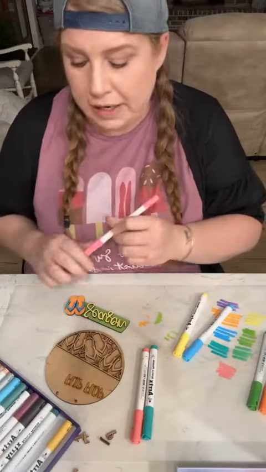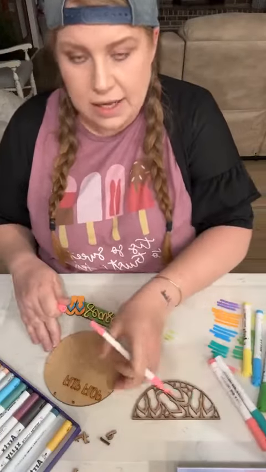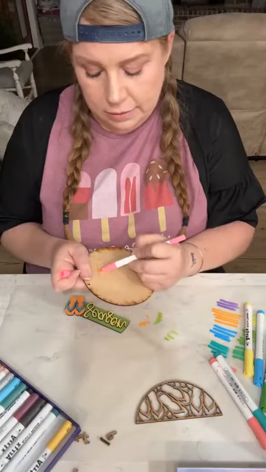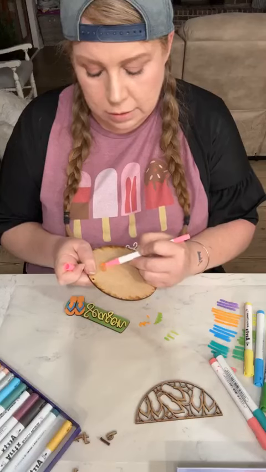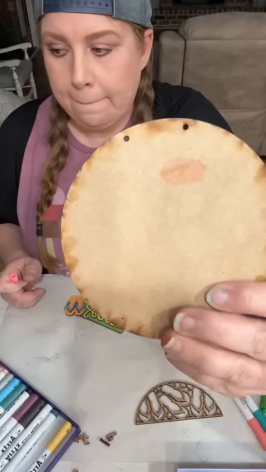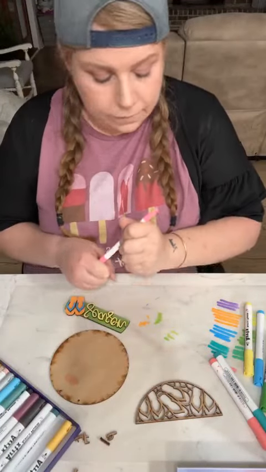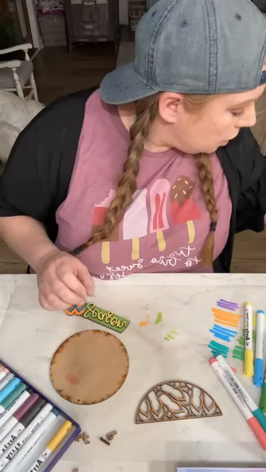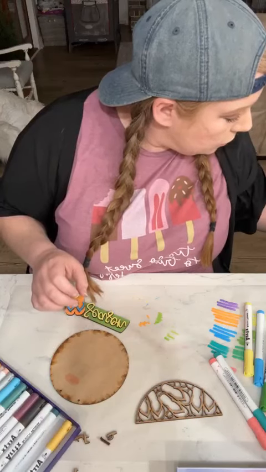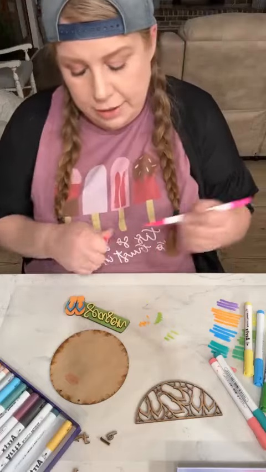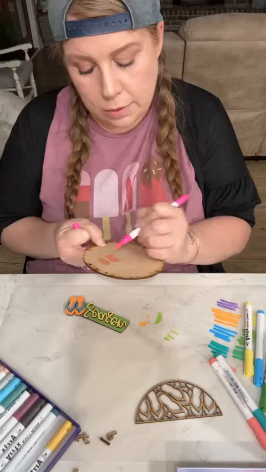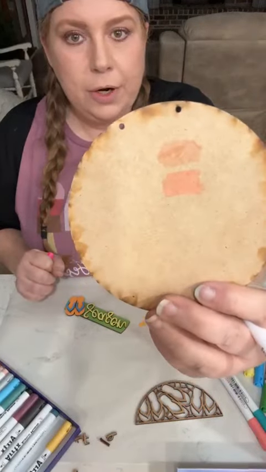So for example, I have this little pink one here, and I'm going to use the back of my sign to show you. So this is this pink. Okay, so see how it goes on like that? Let's do a different color. I'm going to go with a different pink. I'm going to go up a shade. So we're going up a shade.